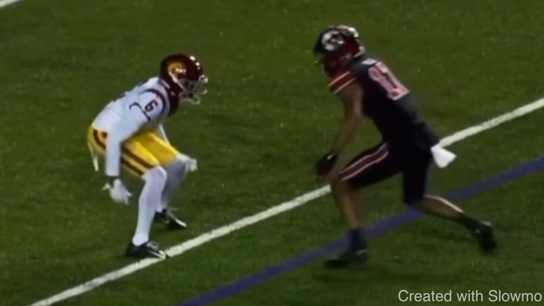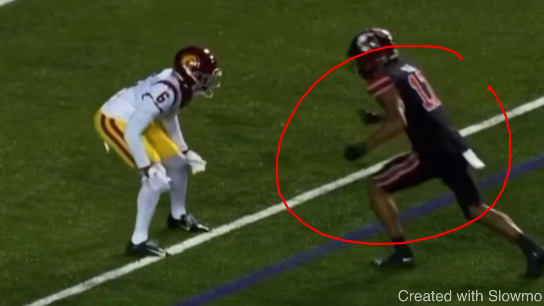Now, let's look at this positive example here of this wide receiver actually executing a diamond release. The DB's lined up inside shade, trying to take away the inside route. We don't have time to be able to stack him because it's a 3-step slant.